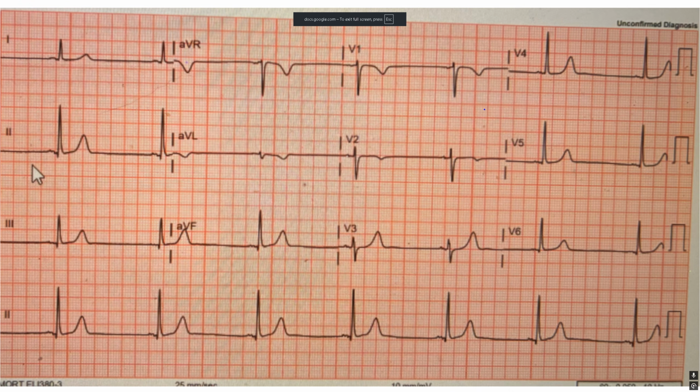Repeat EKG. Let's look at it again. Again, I'm seeing what looks like sinus bradycardia for me. Okay. The axis is normal. Okay. The intervals are still normal. I'm still seeing this inversion here in AVL, which I don't like. I'm not seeing any progression here in lead 1. I'm still not seeing much J-point deviation.